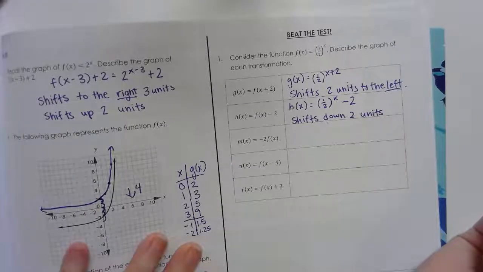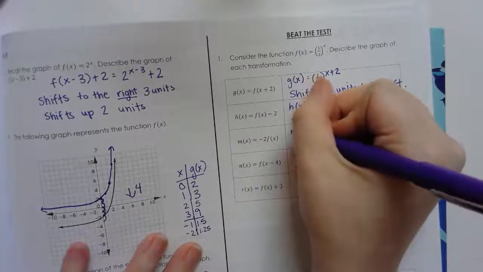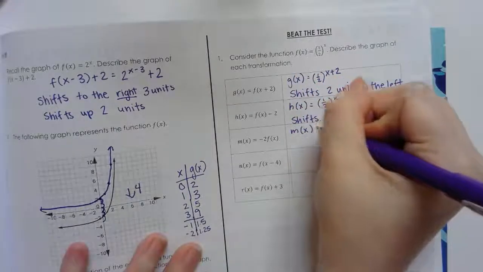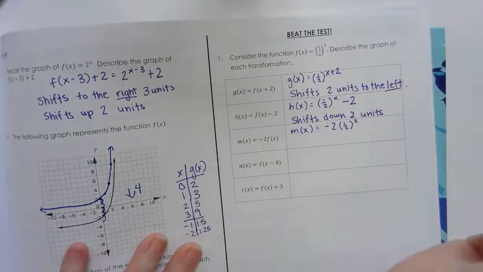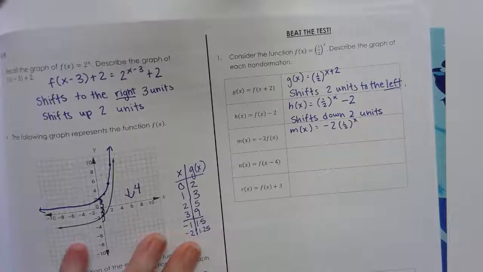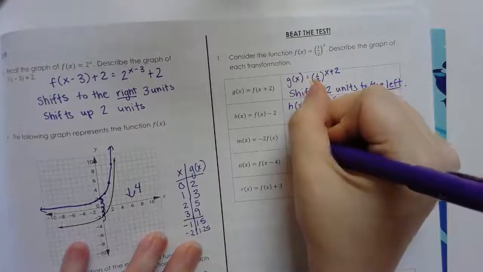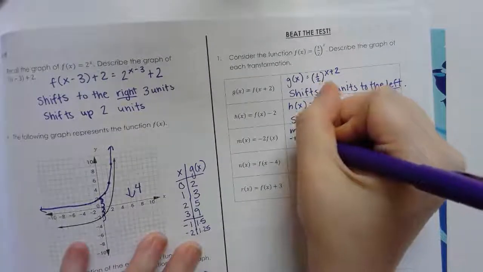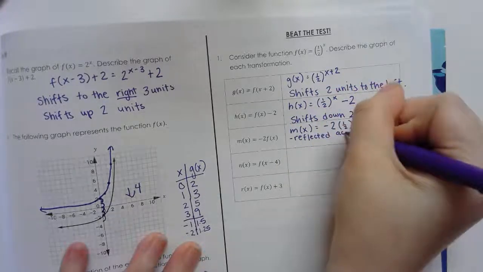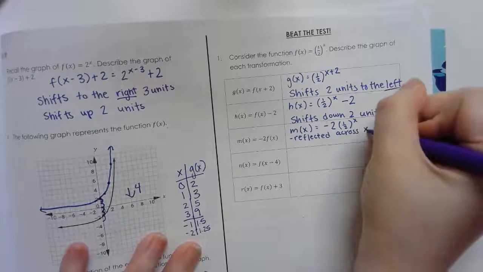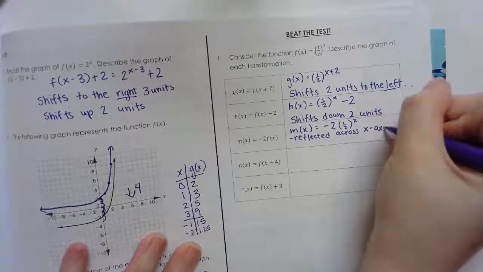The negative 2 times f of x, so m of x, equals negative 2 times 1/2 to the x. So there's 2 things going on here. It's reflected across the x-axis. That's because of the negative.